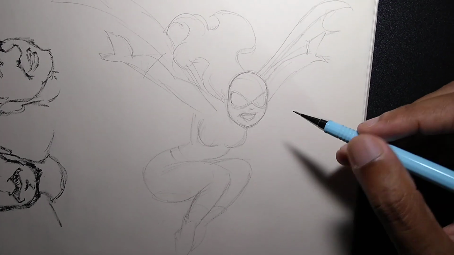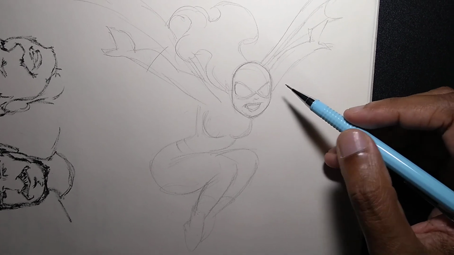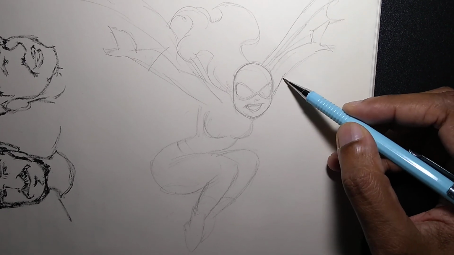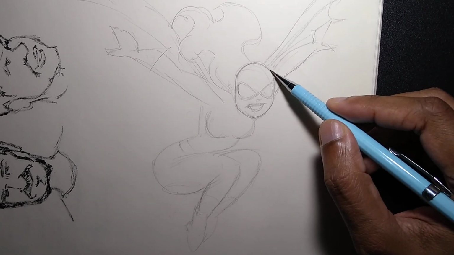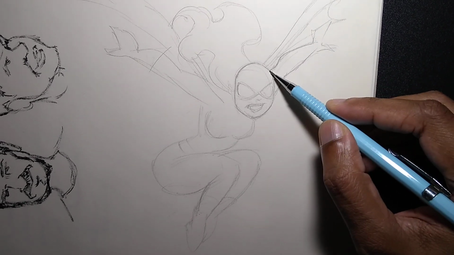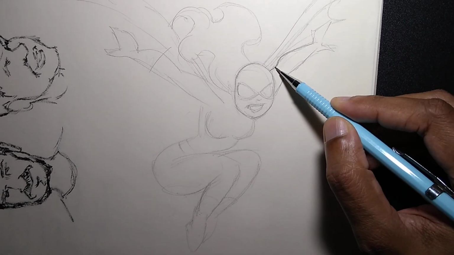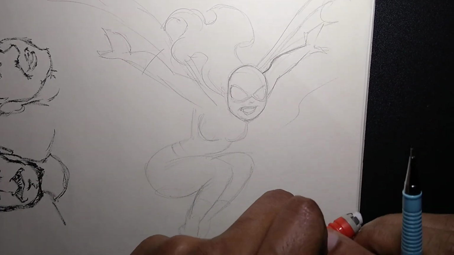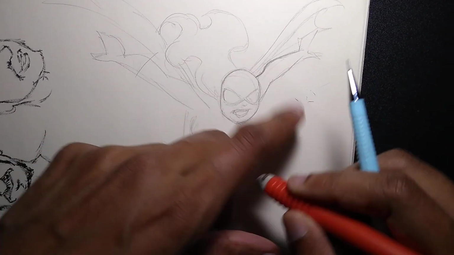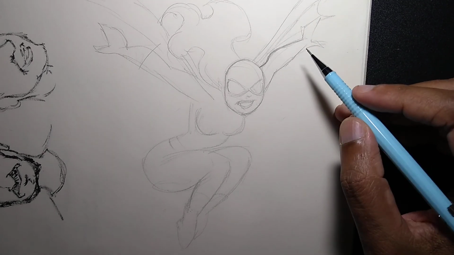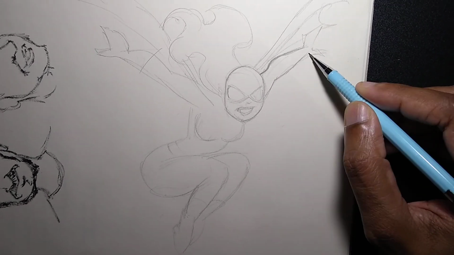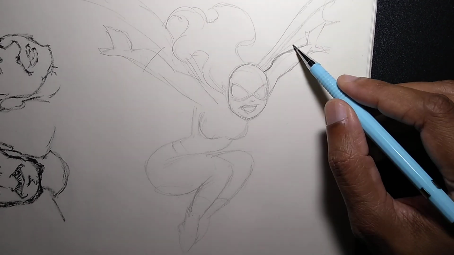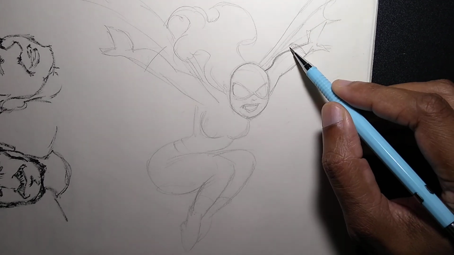In terms of the S curve, you might see a little bit of S curve here. Do you see that? It does this. And he does this a lot, which is the rounded shape against the sharp, and then sharp against soft.